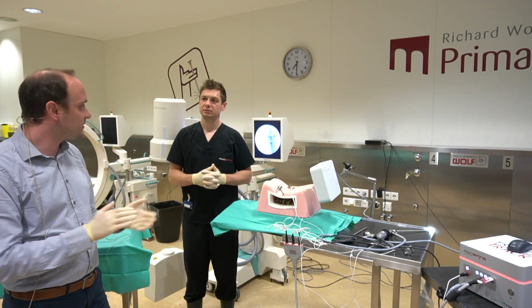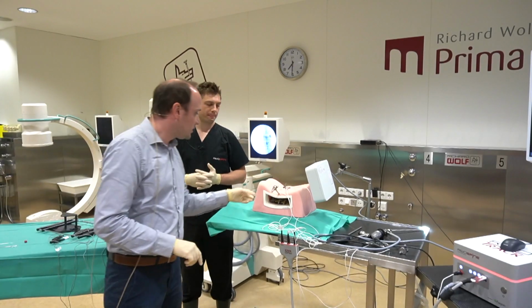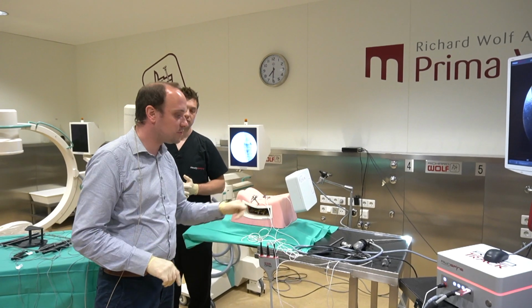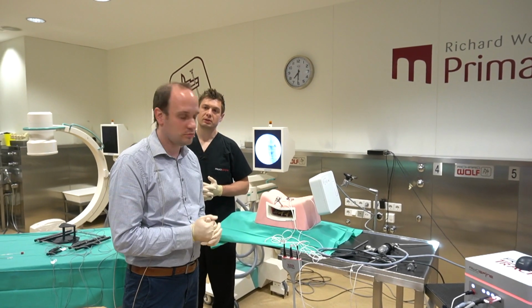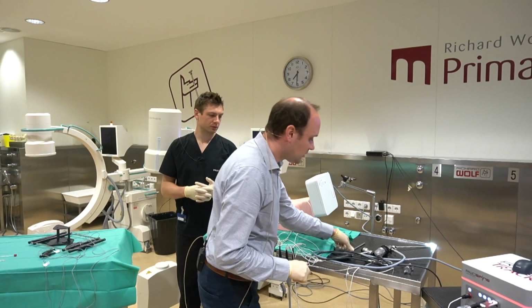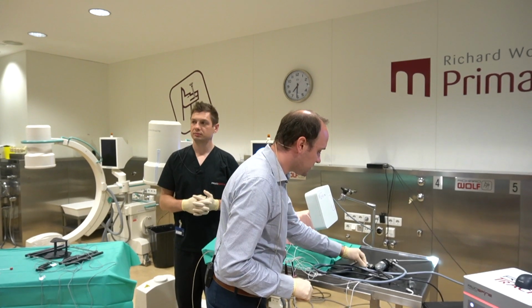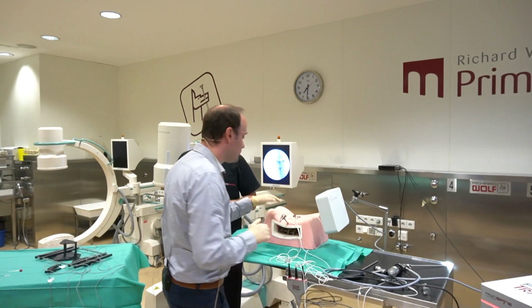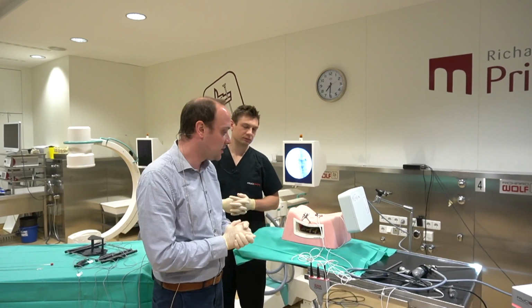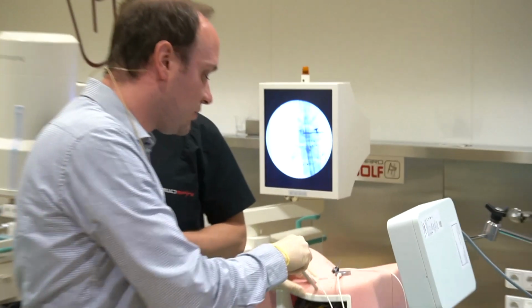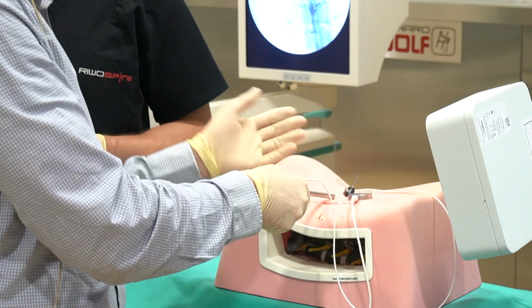Of course, we can do interlaminar in the same manner. We have the same tools that you can use if you'd like to trace the dilator, or if you want to trace the needle if necessary. Usually in the interlaminar approach you don't need the needle, but you can trace the dilator, and you can also trace the working sleeve just like this.